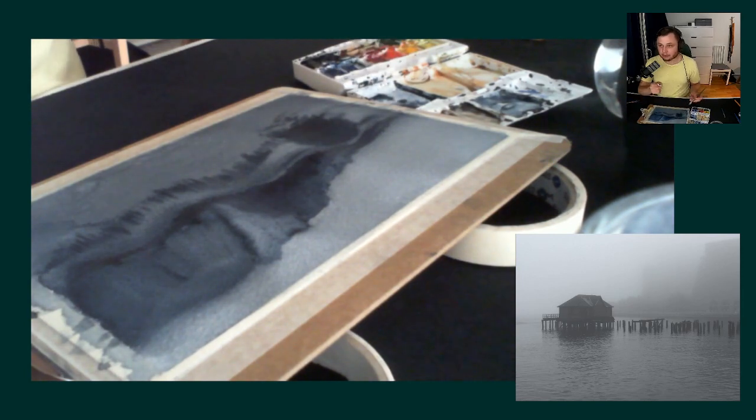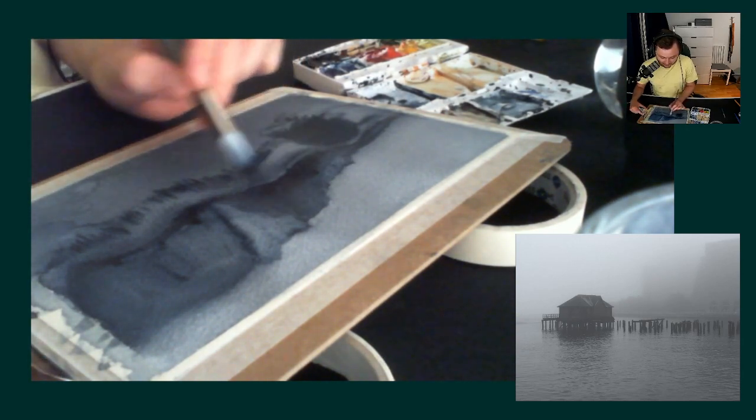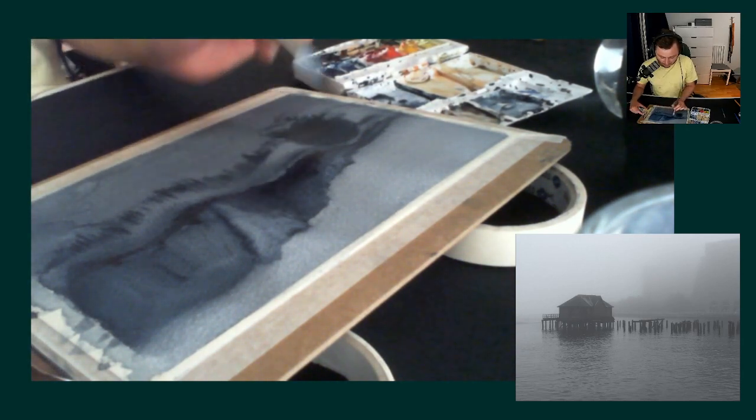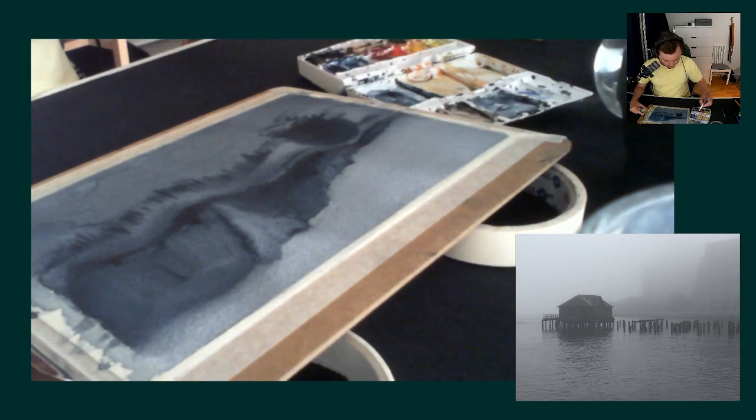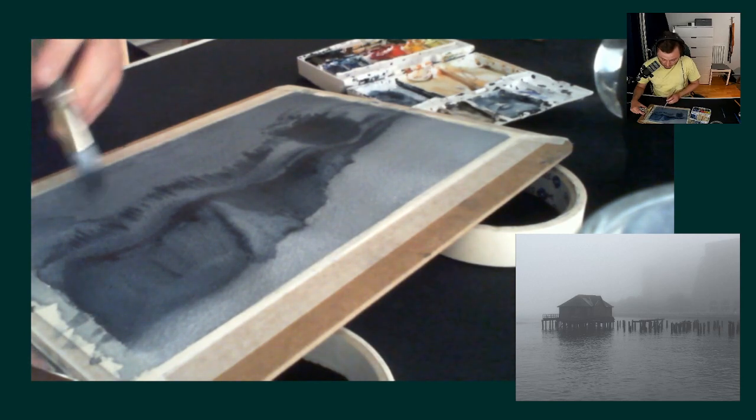Now I stopped. I'm not gonna look at this image. No, this is the image, right? This is not looking like the reference at all. They work with it some way.